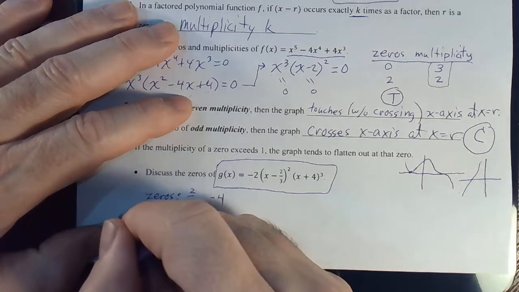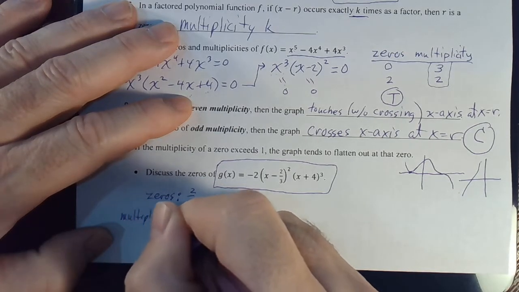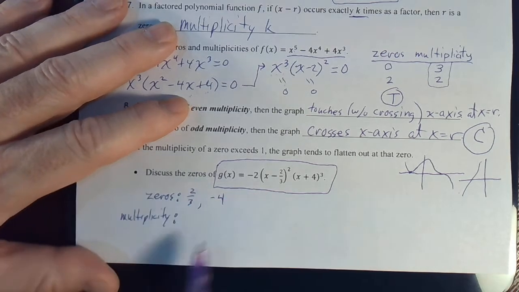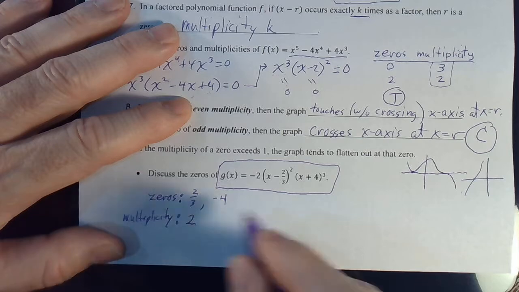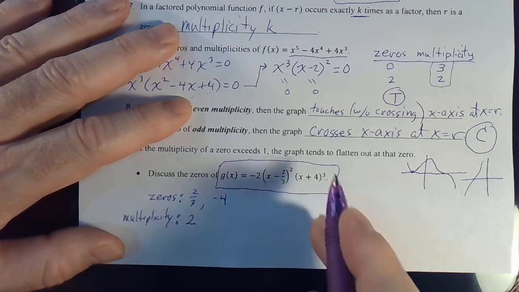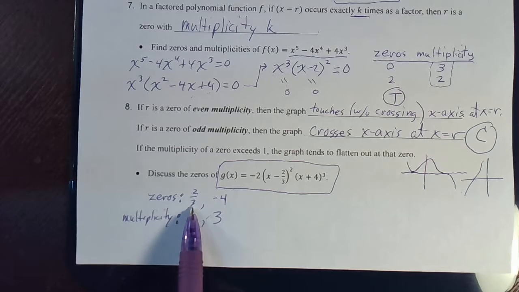Now let's write the multiplicity of each of those. So the 2/3 would have a multiplicity of 2. -4 would have a multiplicity of 3. So at x equals 2/3, it would not cross through the x-axis.